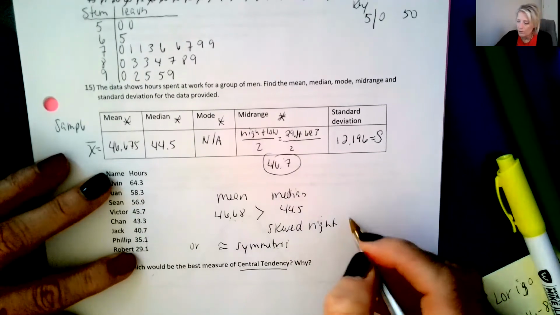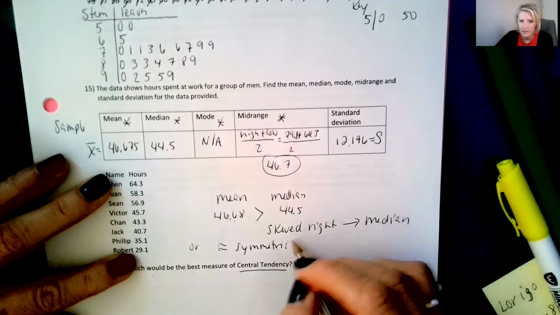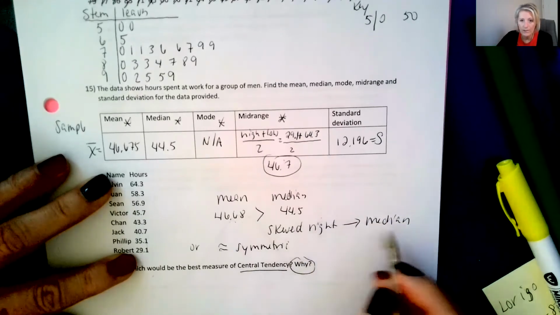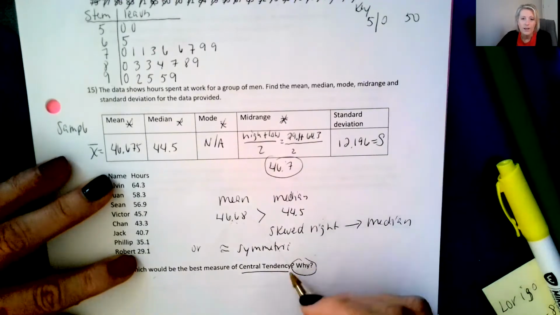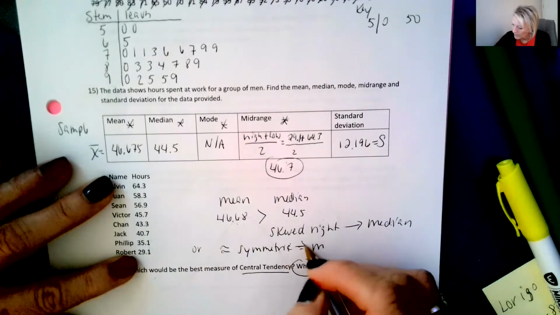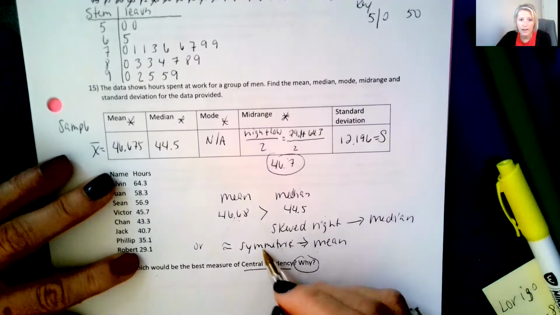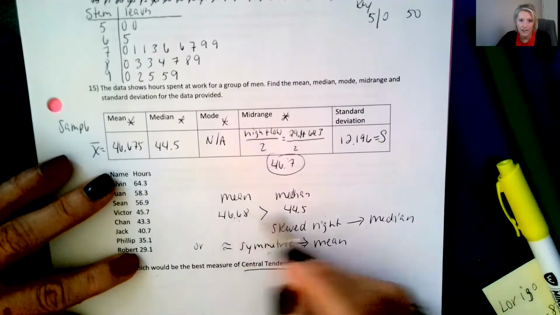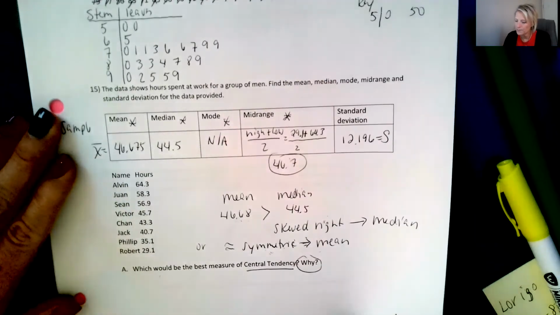If you say it's skewed right, then you're going to choose the median. So this is where, when you give me a why, if you're choosing the median, you have to tell me that you believe it's skewed right. If you tell me that you're going to choose the mean as your best measure of center, then you need to tell me it's because you think that the data is symmetric. Okay, that's kind of what I'm looking for there.